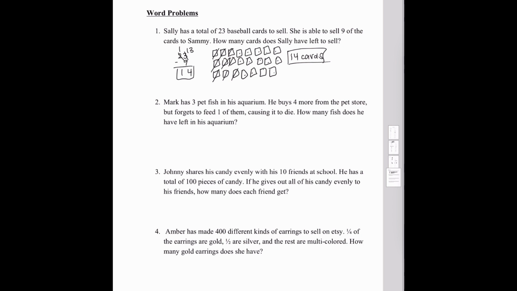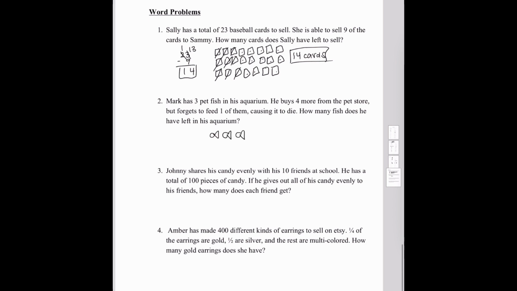So he originally has 3 fish, and he buys 4 more from the pet store. But he forgets to feed one of them, so one of them dies. So let's get rid of that one. How many fish does he have left in his aquarium? 1, 2, 3, 4, 5, 6. 6 fish. So that's the answer. You can check by doing 3 plus 4 minus 1 equals 6.